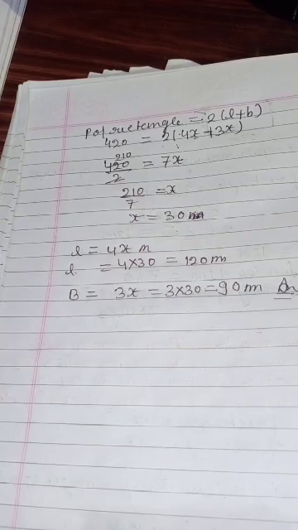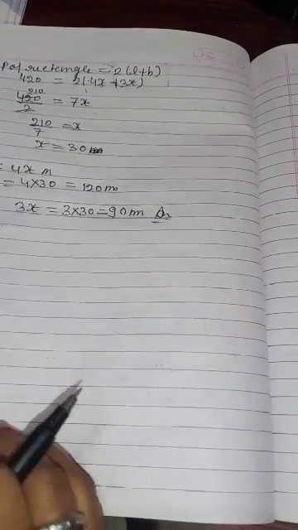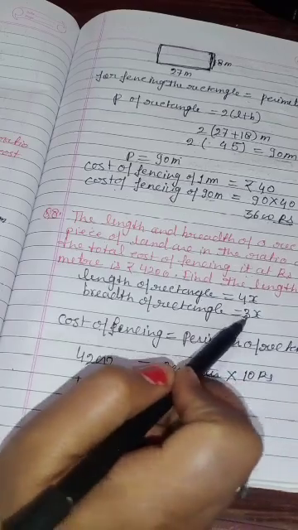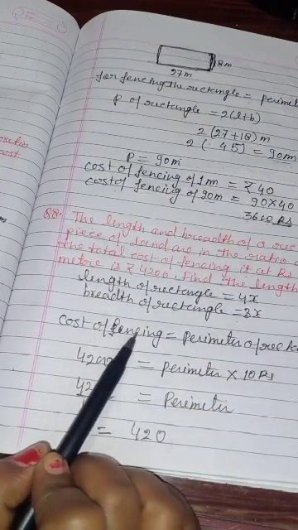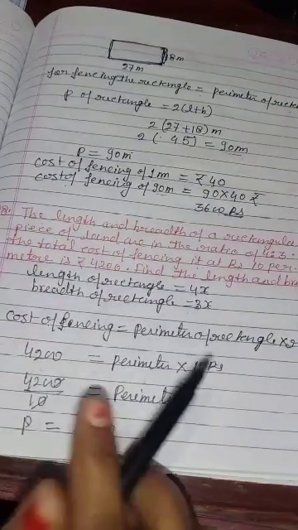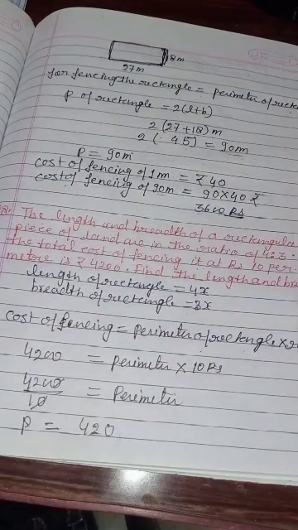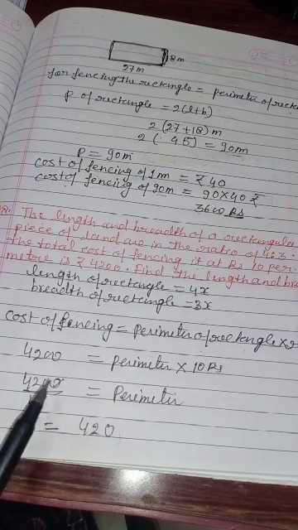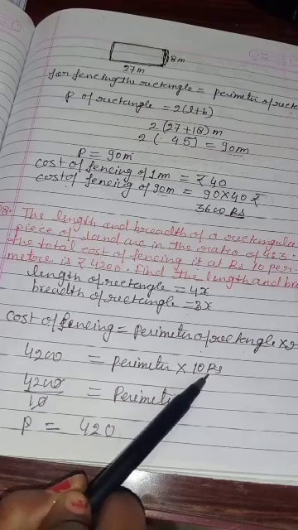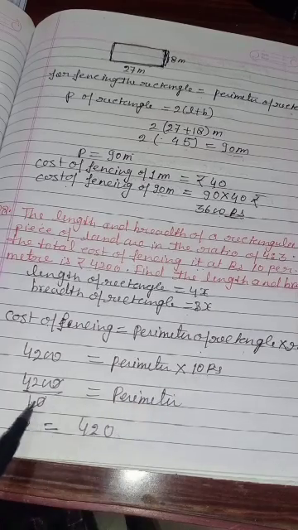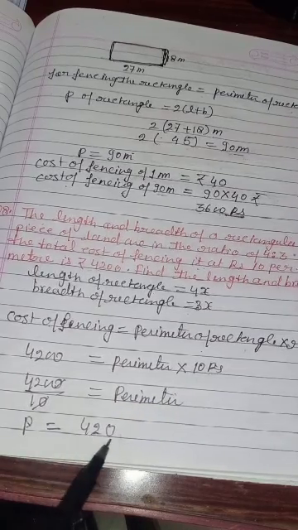Okay, again see what is given in the question. Up to here only in today's class we are learning. Then 9, 10, 11 and 12 we will do in the next class. Length of the rectangle is given as 4x and breadth is given as 3x. And cost of fencing always comes when you multiply the perimeter of the figure by the rate. Just now in the previous question we also did this. So 4200 is equal to perimeter into rate, which is 10 rupees per meter. So this 10 will come in division, so perimeter will come 420.